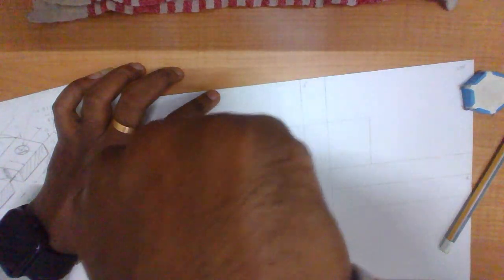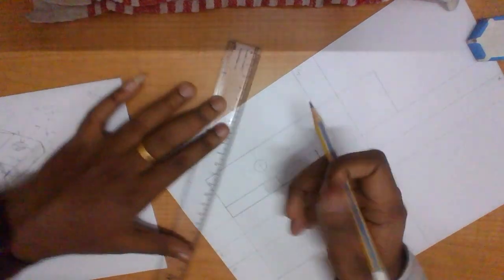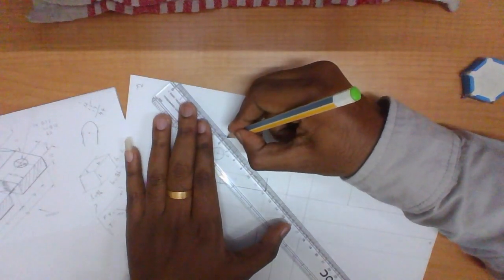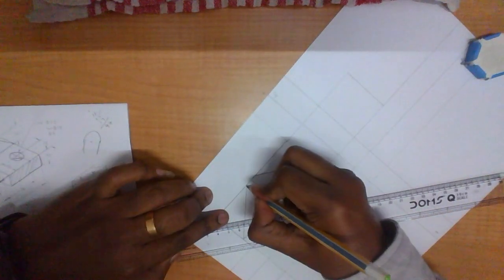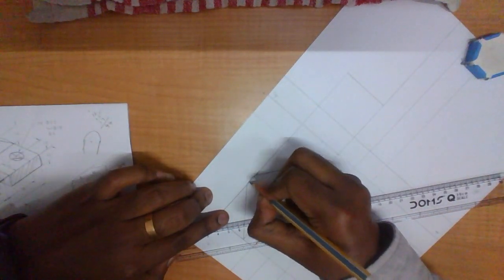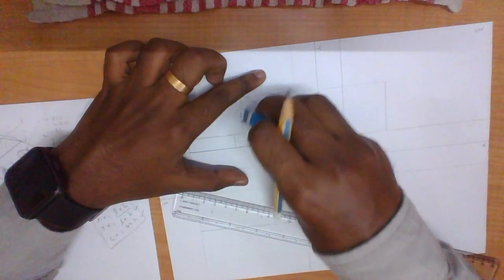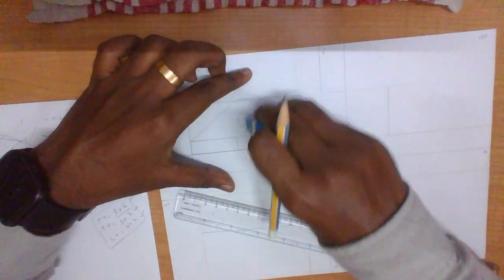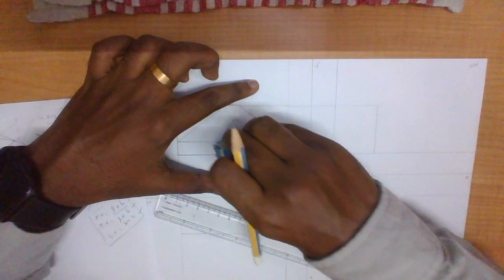So for this circle, I need to draw two tangential lines to touch this curve. And you can just connect this like this, so that you will get your shape, and you can finally erase this curve which is not necessary. So I hope you have understood what I have done.